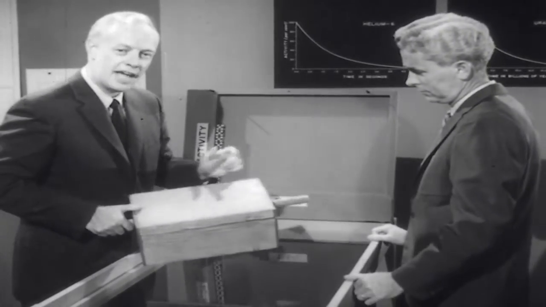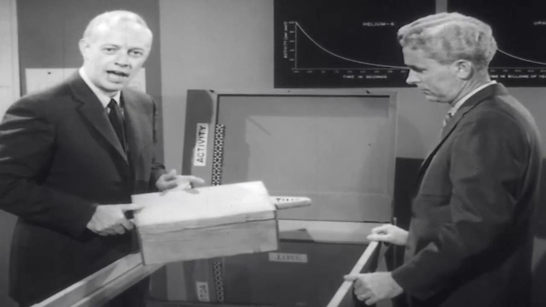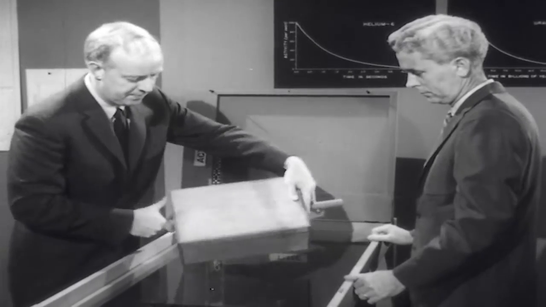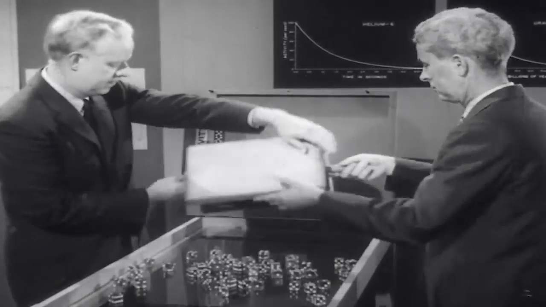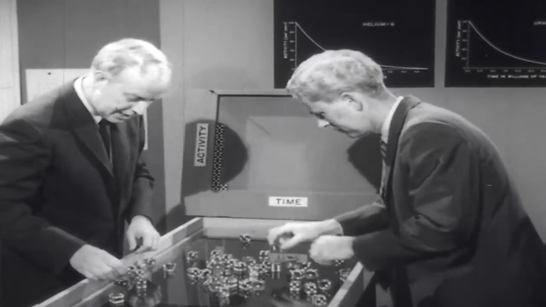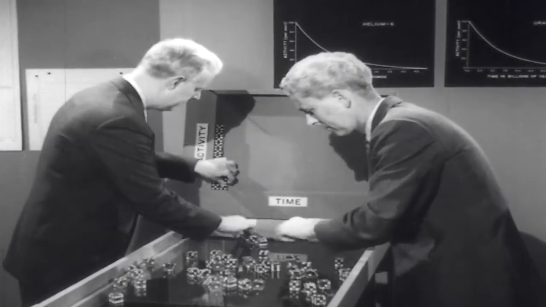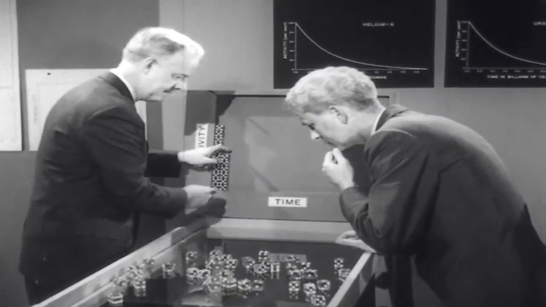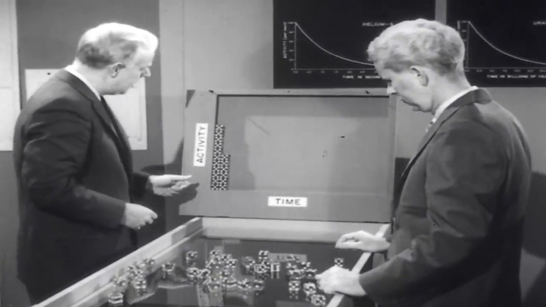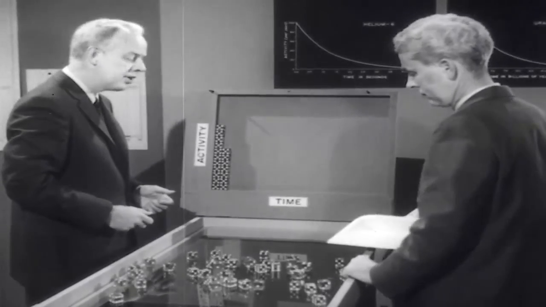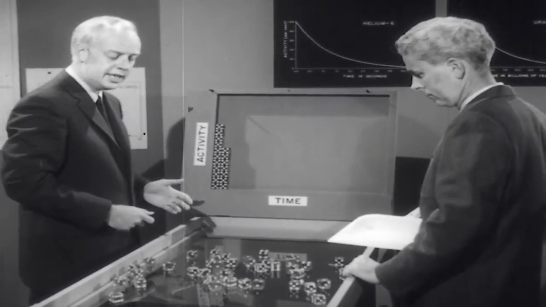The chance of any one of these dice coming up 5 is exactly the same as it was on the last throw. I'm piling these up beside the first row. This time there are fewer atoms disintegrating. Here's one more. Now, I'm going to go on doing this throw after throw, and you'll see what I get.